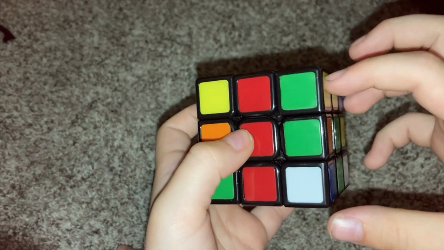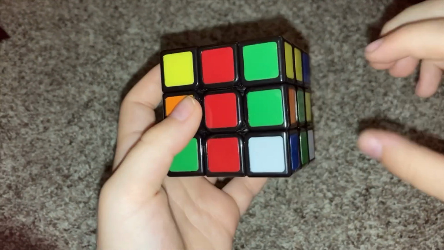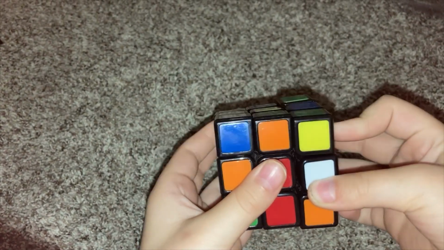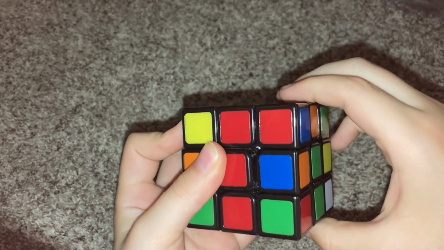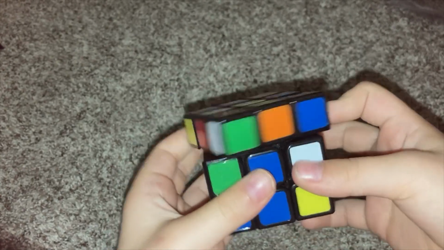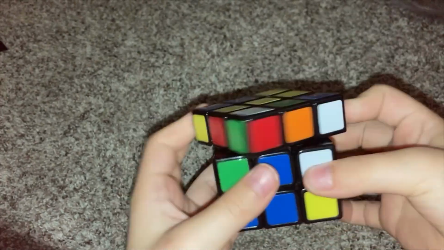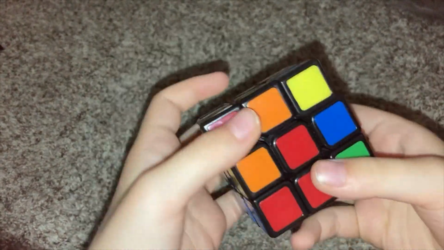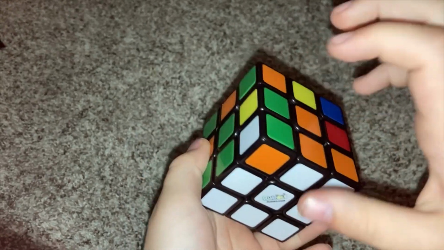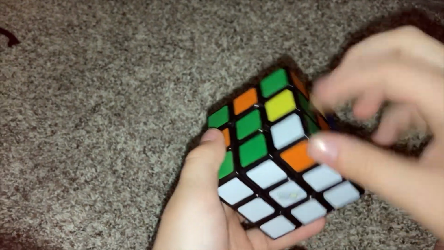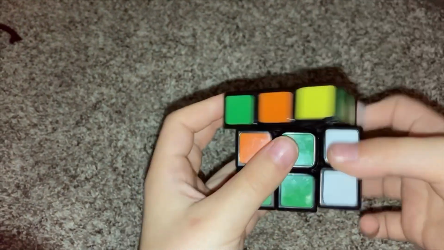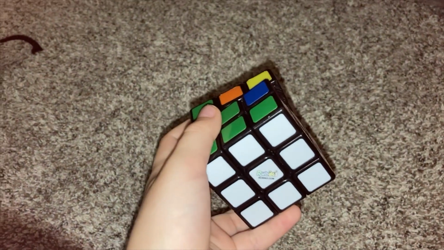So we want to do the same thing as if we were inserting a piece. We want to do R, U, R prime, U prime. R, U, R prime, U prime. There we go, now it's on the top. So then we could just do that. Now it's right here. I can move this piece. Then this piece is correct, but it's flipped, so we just do the same thing. And there we go.